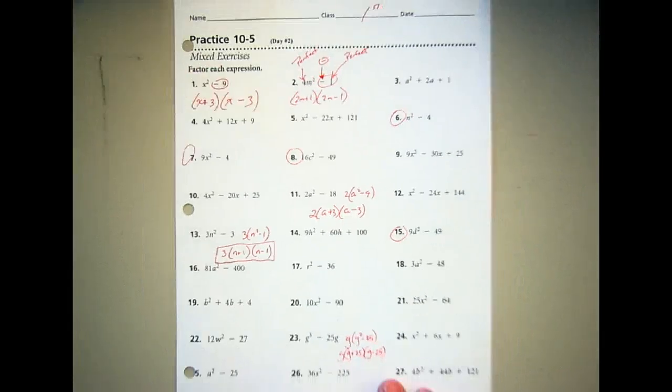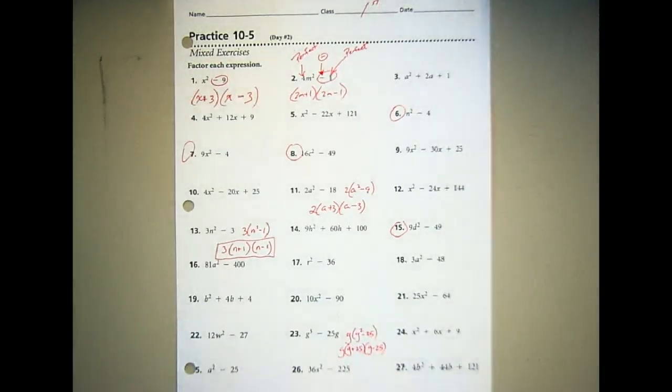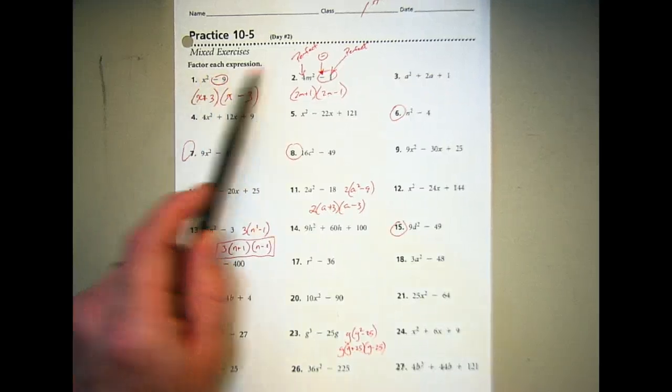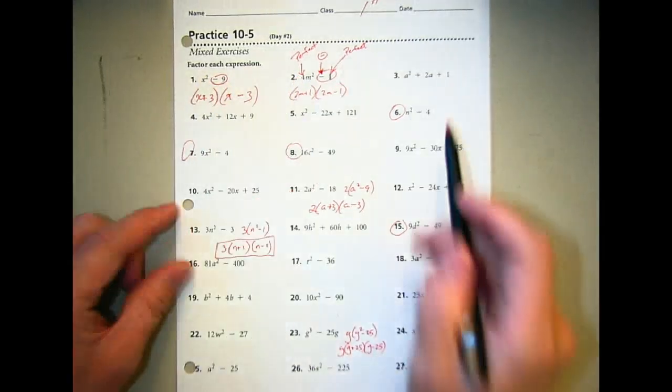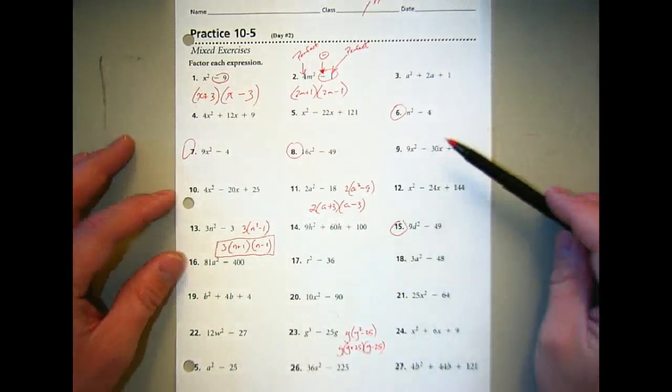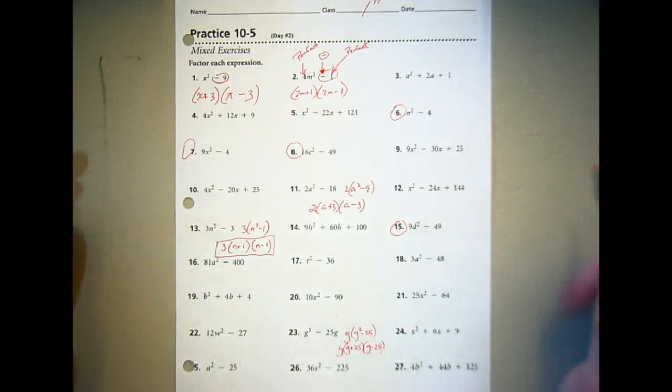All right. So taking a broad look at this page, how many terms did all the problems have that were difference of 2 squares? How many terms? 2. The ones that you haven't completed should all have how many terms right now? 3. Okay, so that's another way to look at difference of two perfect squares.